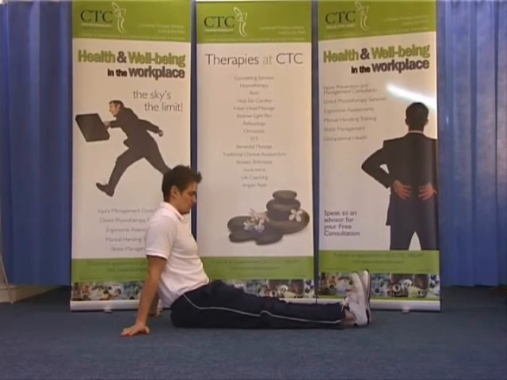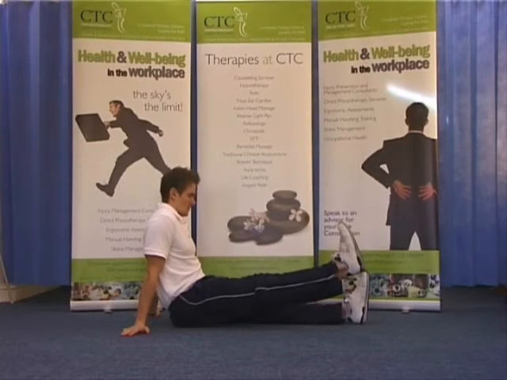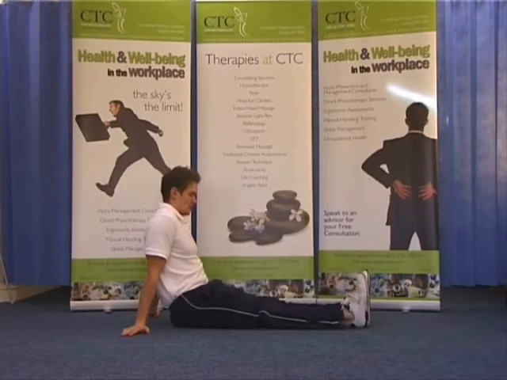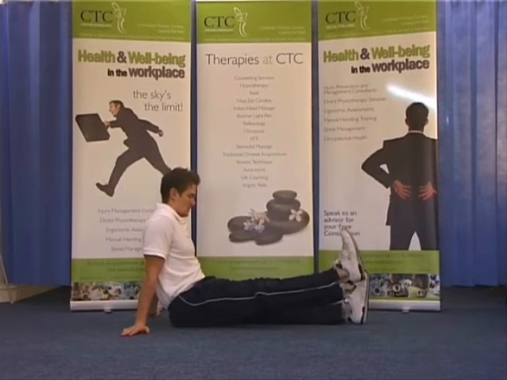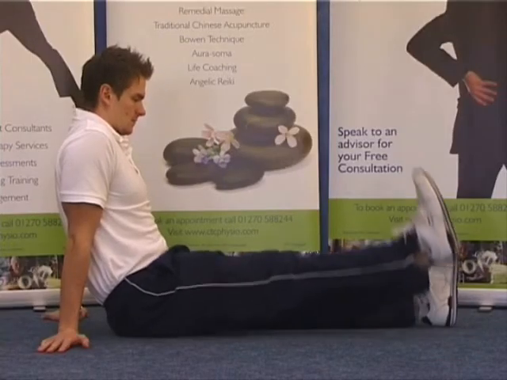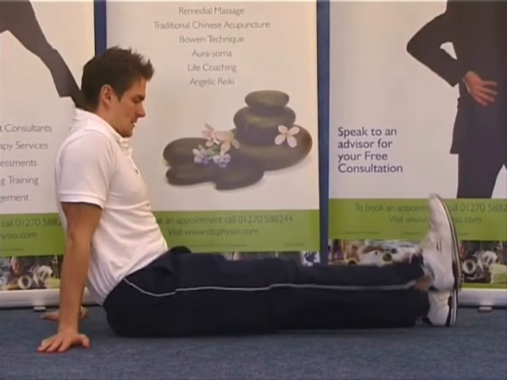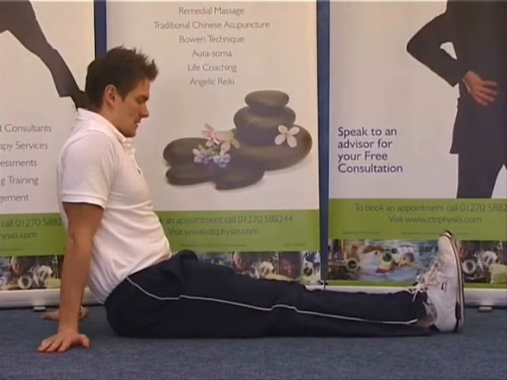Straight leg raise. In either long sitting or lying down, squeeze your knee straight and pull your toes up towards you. Now maintain a straight knee, lift your leg off the ground about 30 centimeters and hold for 5 seconds. Then slowly lower back to the start position. Repeat 5 times and swap legs if required.